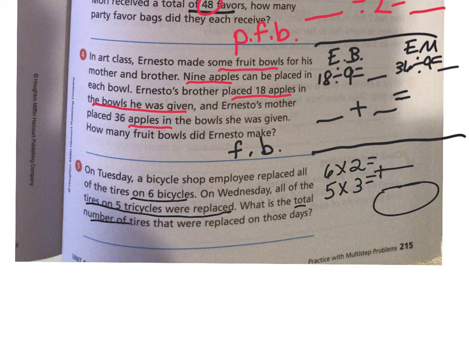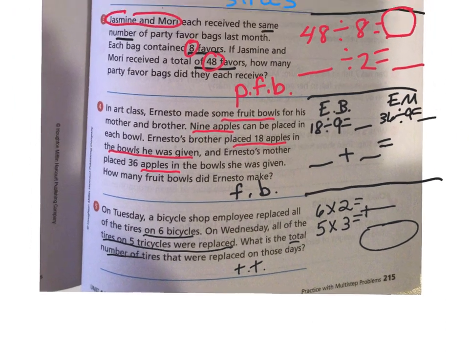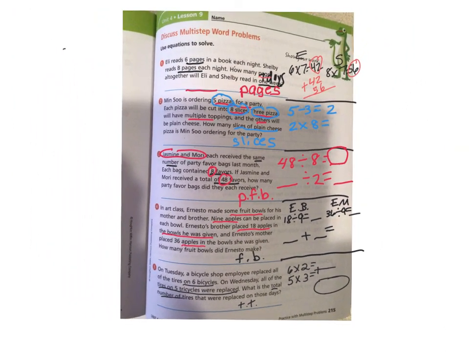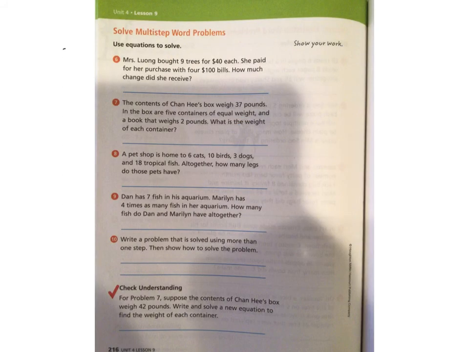And what is the total number of tires? You could just say TT for total tires, okay? And then we're going to talk a little bit on page 216 and find some for you to do on your own there. So you can pause the video right now, finish up this page, and then meet me on page 216. All right, so here we are on our last page, okay?